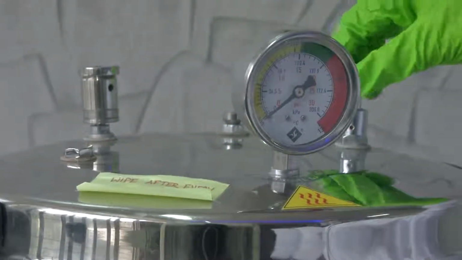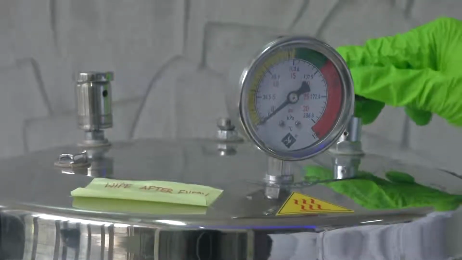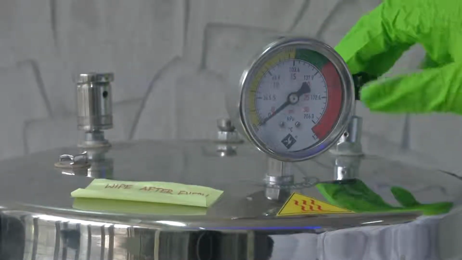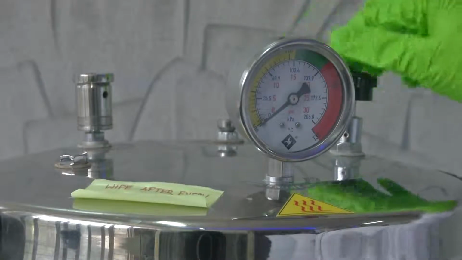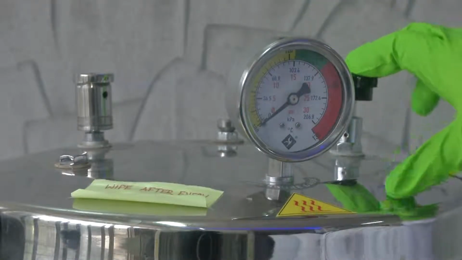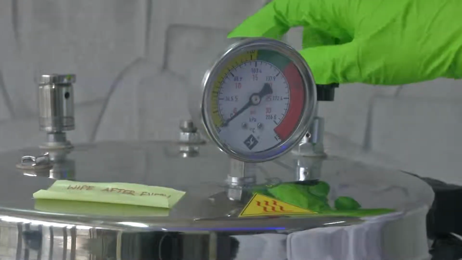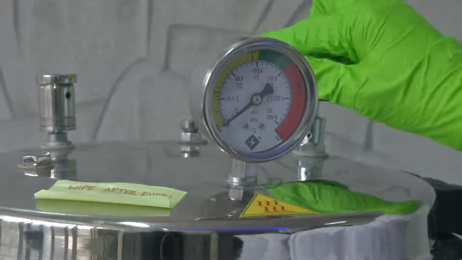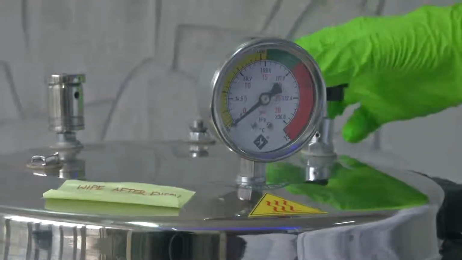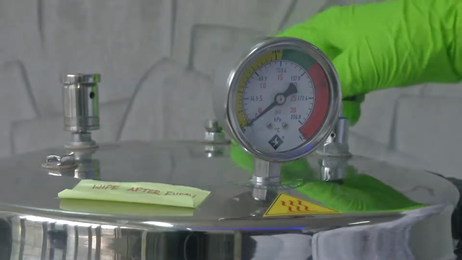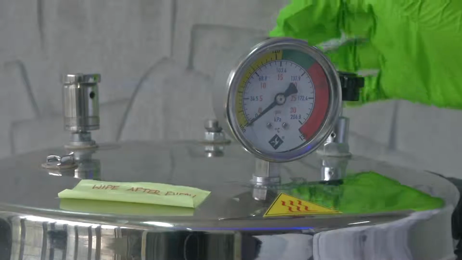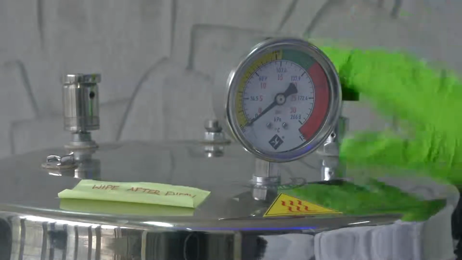All of these are robust and tightly fixed onto the lid. So what happens in case very high pressure is built up? The safety valve, in order to release the additional pressure, has a destructive rubber inside, which gets destroyed and then safely removes the pressure.